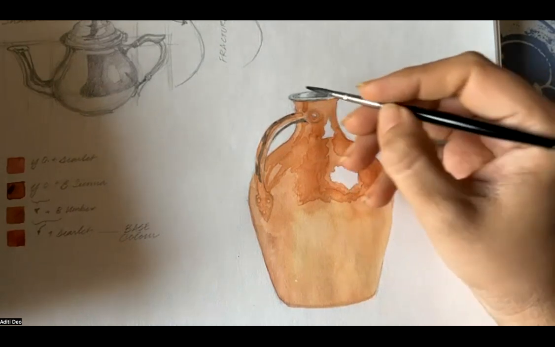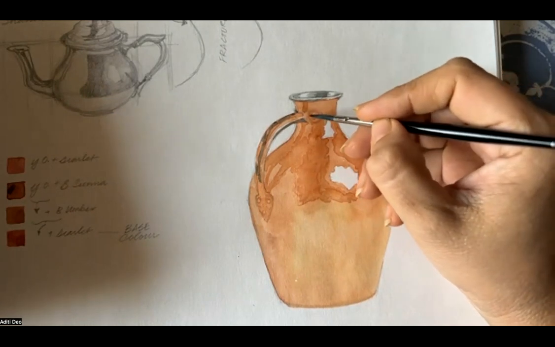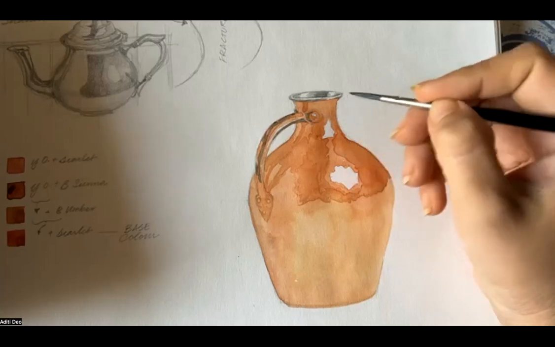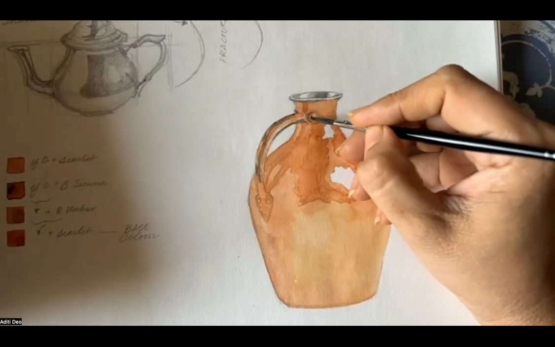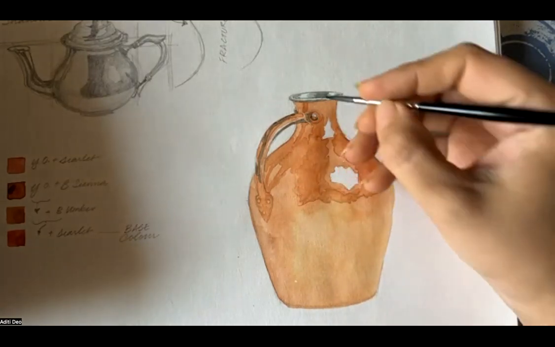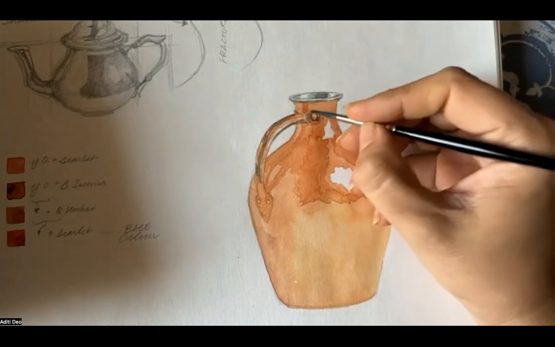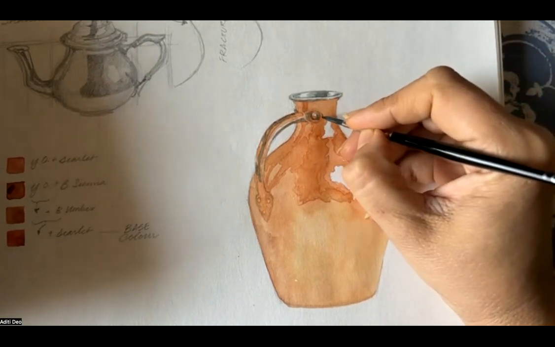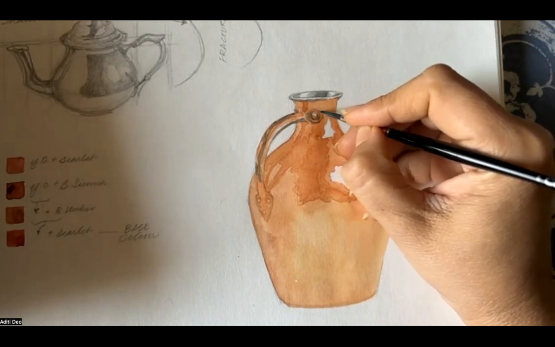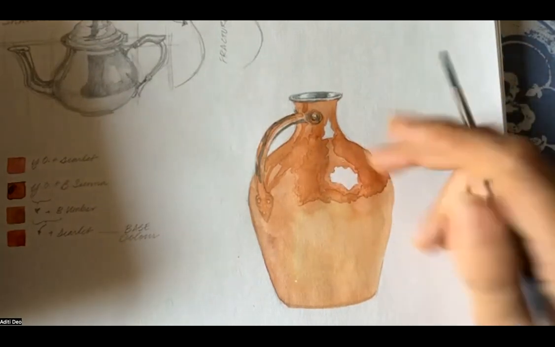Now come to the neck. This is one side. This is the other side. Normally we would think that it would be better to put maybe another layer of the same color. But that makes the illustration very static. So after this layer is done, we can revisit and make a deeper layer in the same browns.